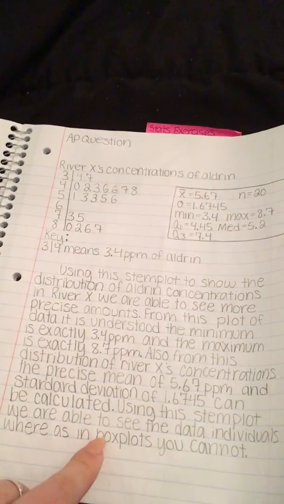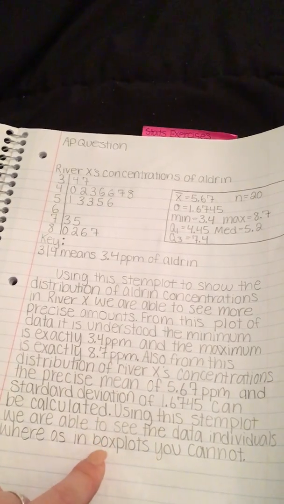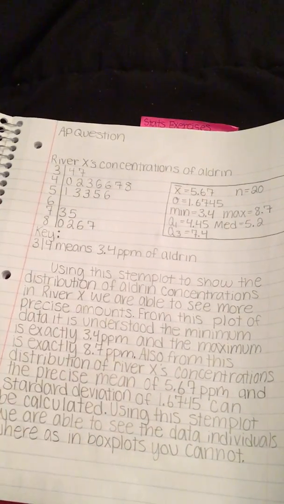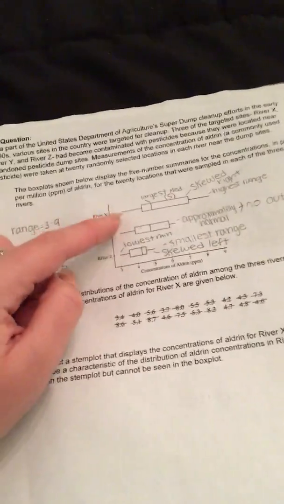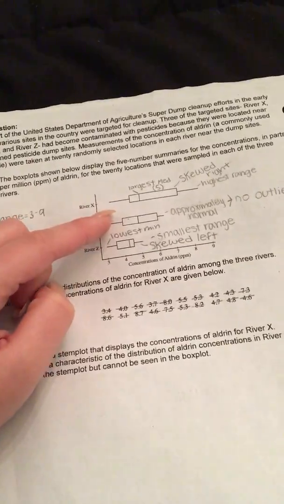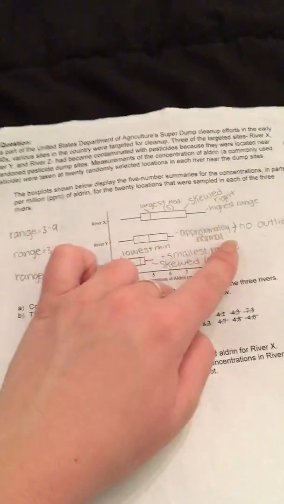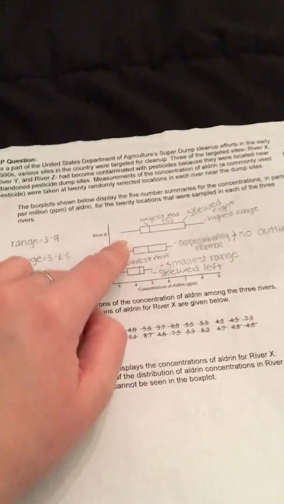Using the stem plot, we were able to see the data individuals, whereas in box plots you can't, which is what I've been talking about this whole time, where you can see the numbers, but in here you only see the shapes and the median. You can see the 5-number summary of the quartile 1 and the minimum, but you can't exactly see the precise amounts where you can in here.